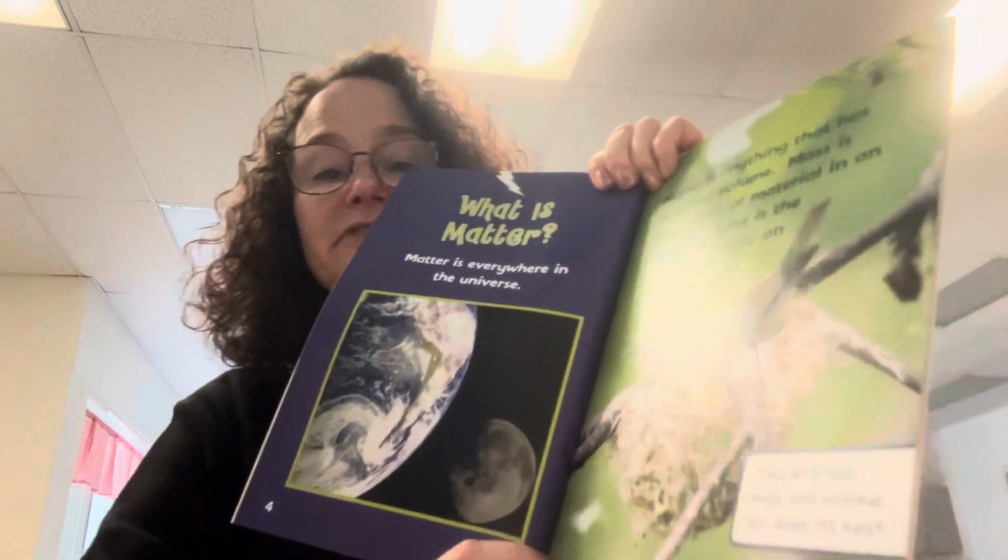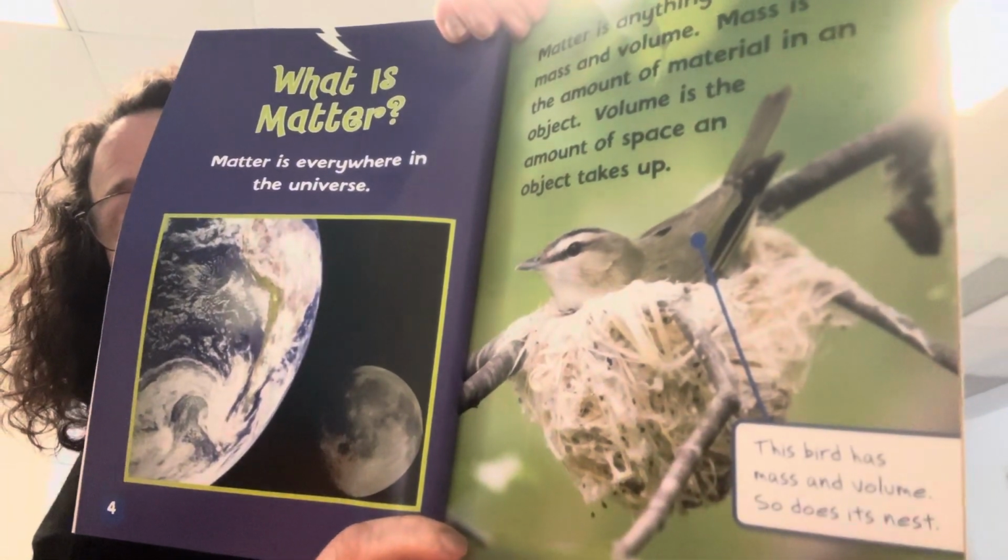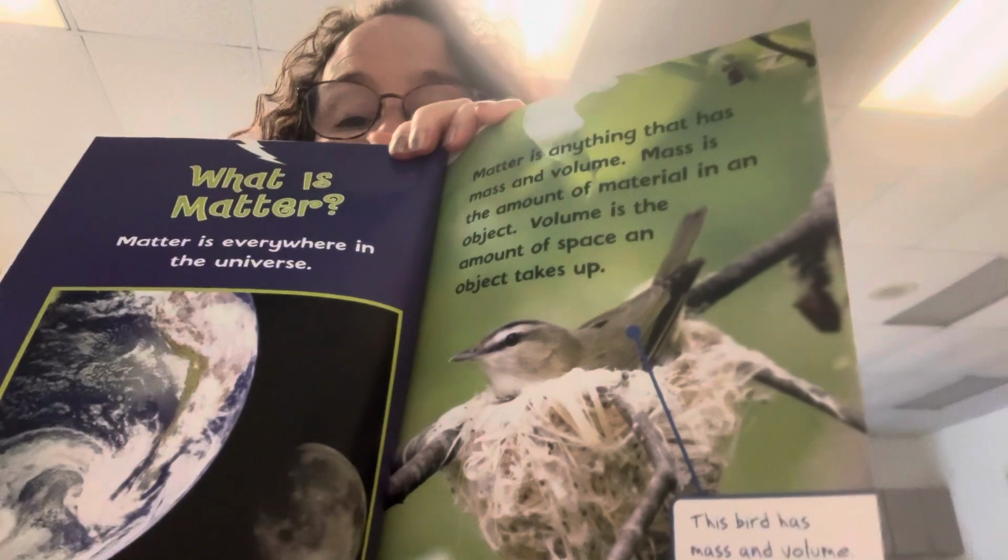So what's mass? Mass is the amount of material in an object. Volume is the amount of space that an object takes up. So, we got this picture, and do you see the bird in the nest? The bird has mass and volume, so does the nest.